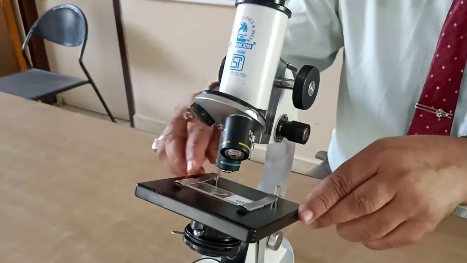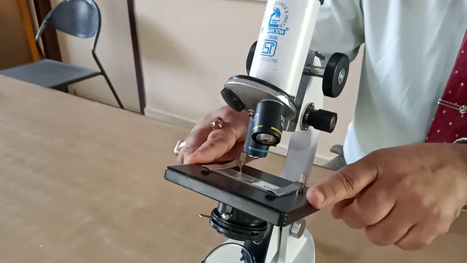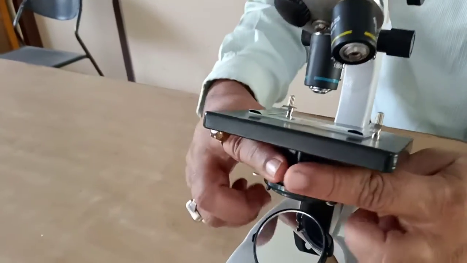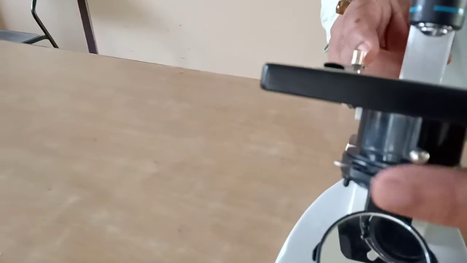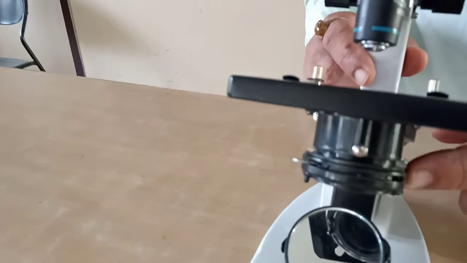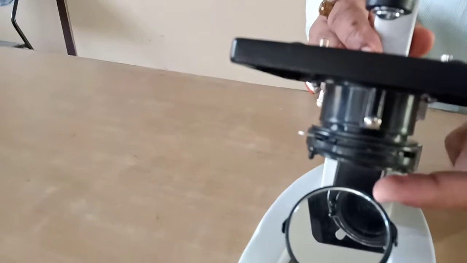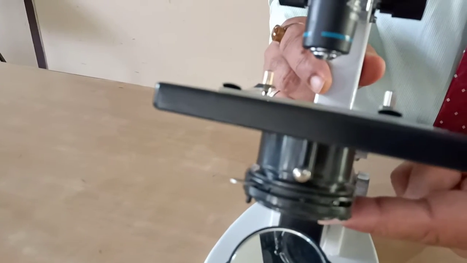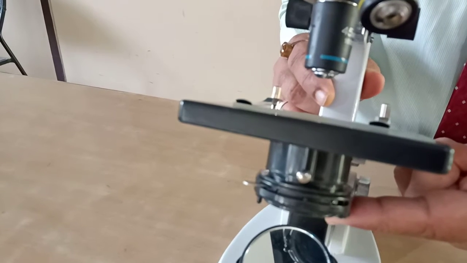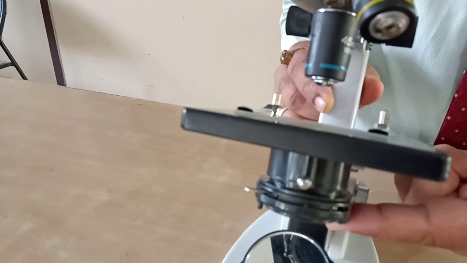Under the stage there is a structure called the diaphragm. The diaphragm also has a lens, and we can set the aperture of the diaphragm lens.